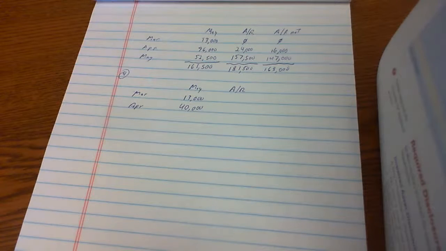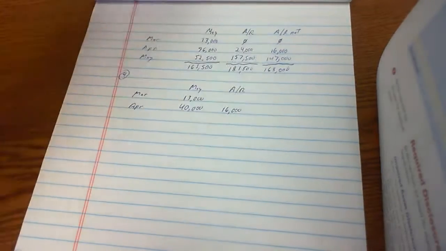The accounts receivable would still be the 15%, the same amount that we had before, or 16,000.